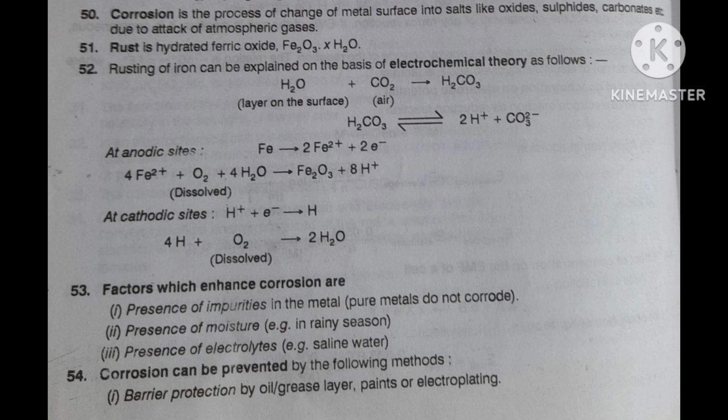Oil or grease, same thing. If you put grease also, it will function as a barrier between the metal surface and air. By that way you can stop the corrosion.